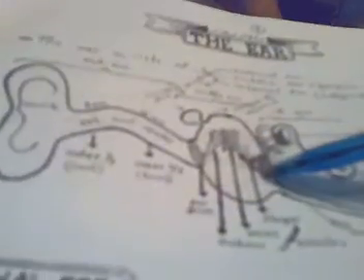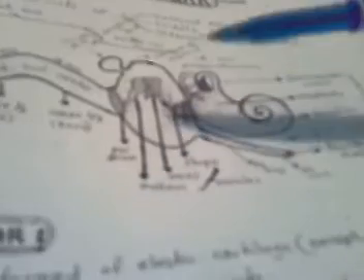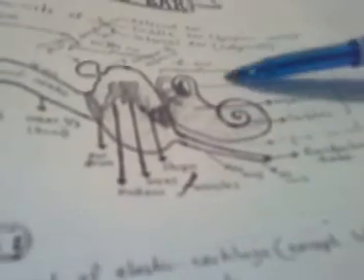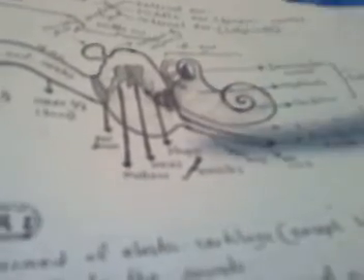So when you have a problem in any of these parts, you will have conductive deafness. But if you have a problem here, you will have sensorineural deafness plus problems in balance, which is called vertigo.